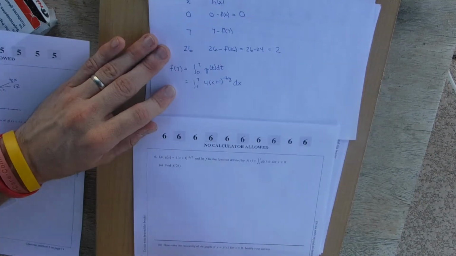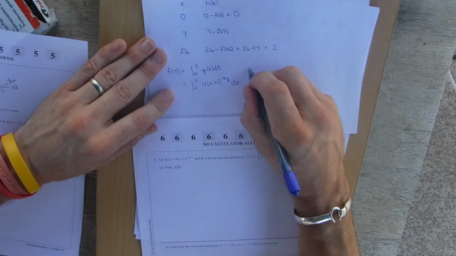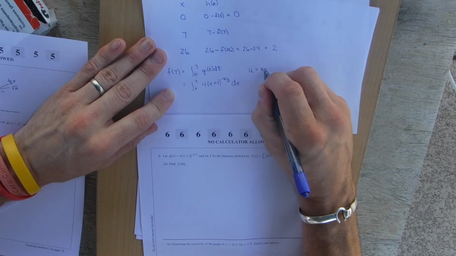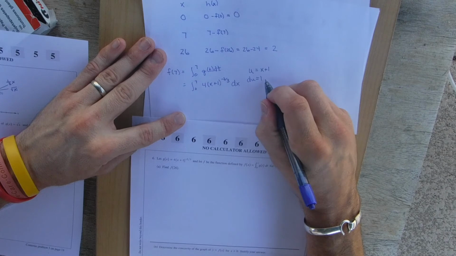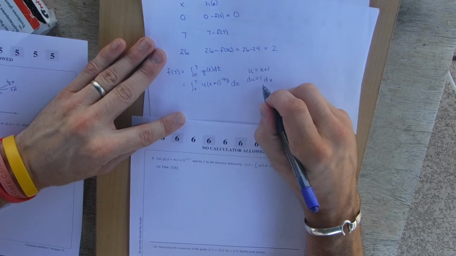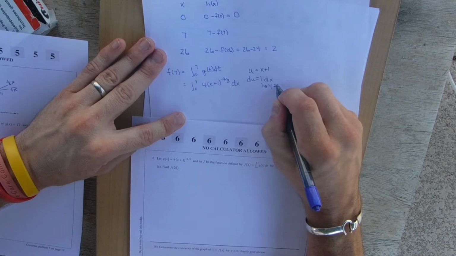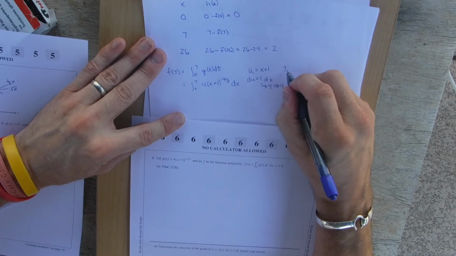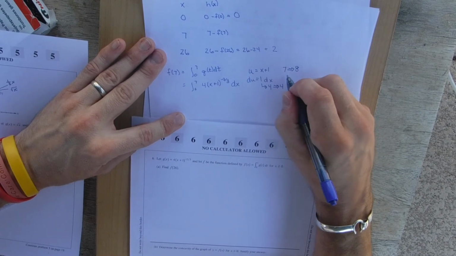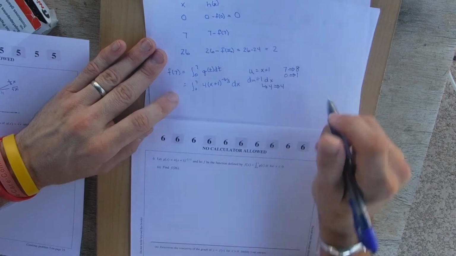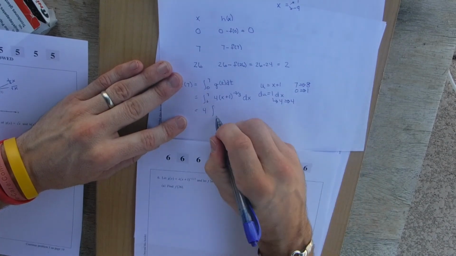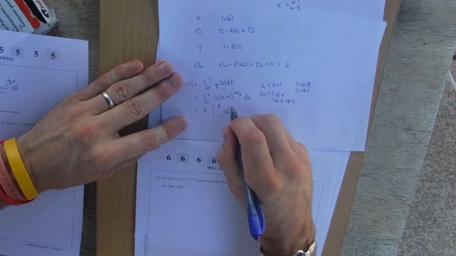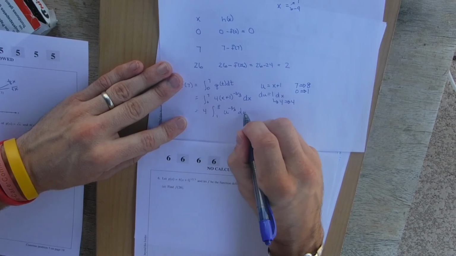Again, I don't feel comfortable, so I'm going to make my adjustment. This is the same thing as the integral from 1 to 8 of u to the negative 2/3.